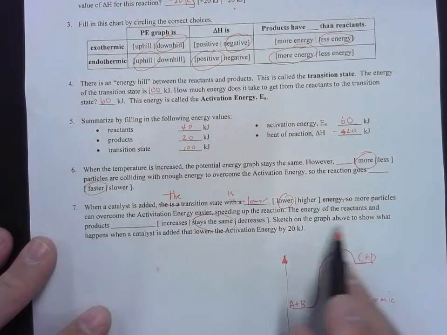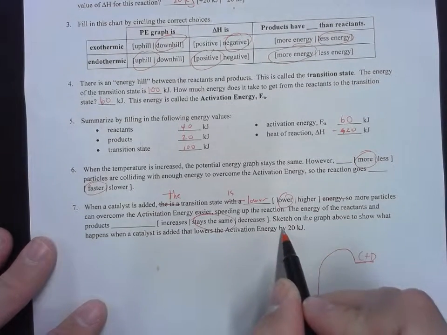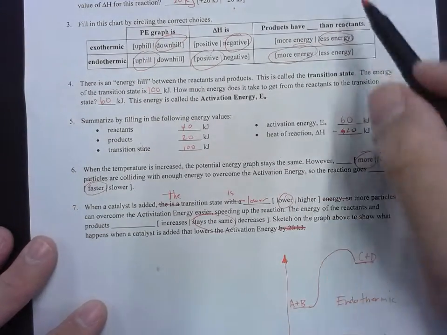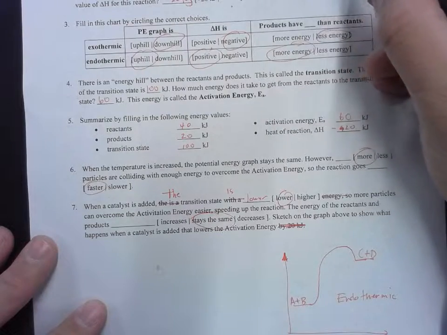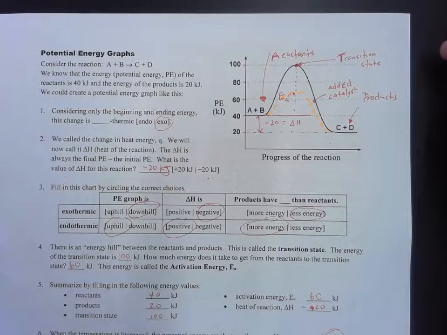Sketch the graph above to show what happens when a catalyst is added. Okay, we're not going to say by 20 kilojoules because I didn't do that exactly right at 20. I should have drawn it up there. But we'll just say that's after a catalyst is added. Okay, that's after a catalyst is added there. That's what it looks like.